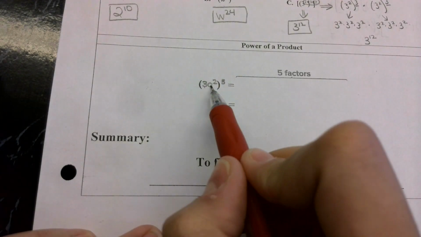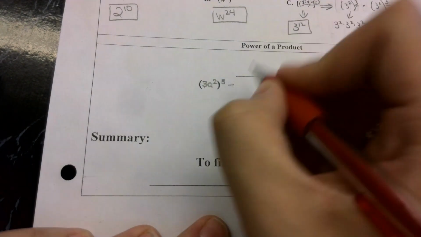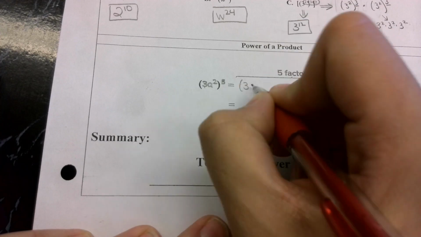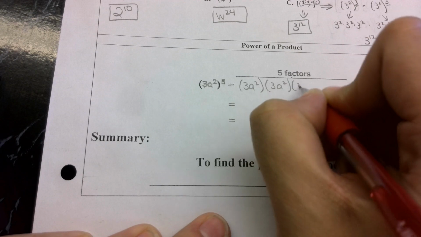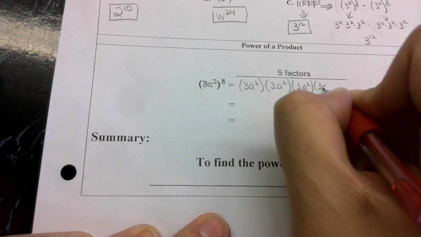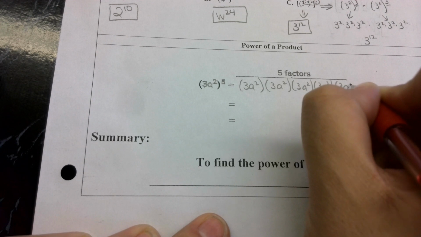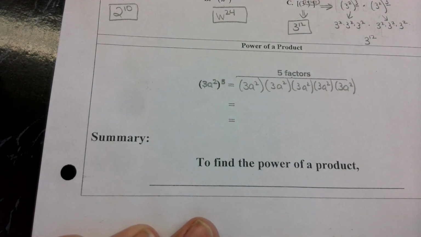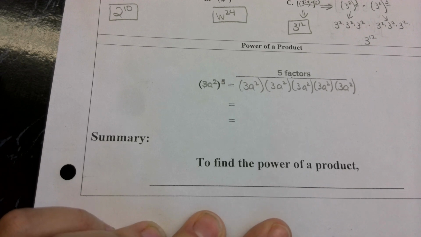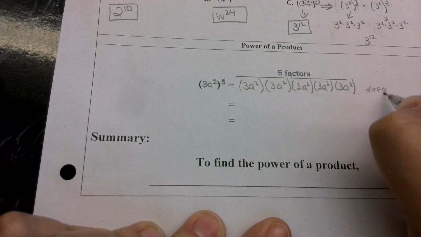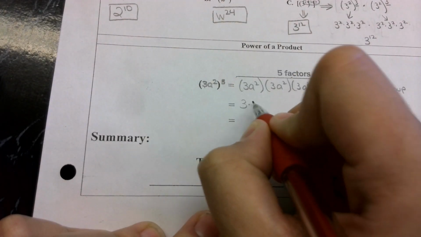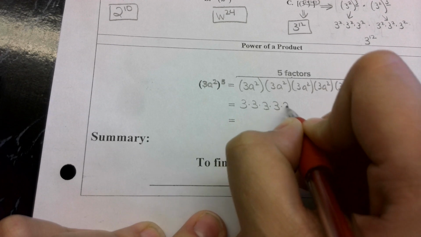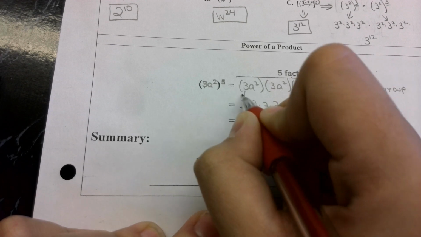So this is 3a squared raised to the 5th. This is telling me I have 5 groups of 3a squared. There's 1, 2, 3, 4, 5. Now remember, when you're multiplying, the order in which you multiply doesn't matter. So I can regroup this so that I can pull all my 3's together. 3 times 3 times 3 times 3. 1, 2, 3, 4. I have 5 of them.